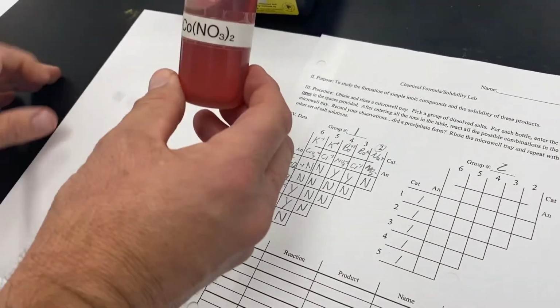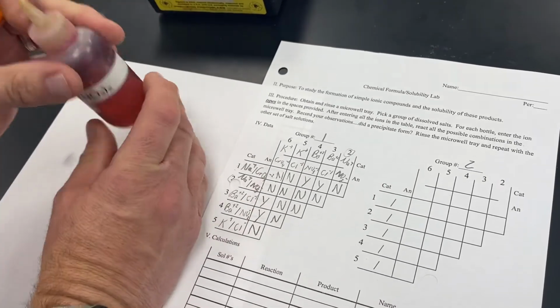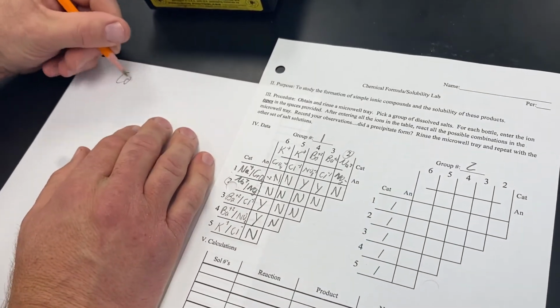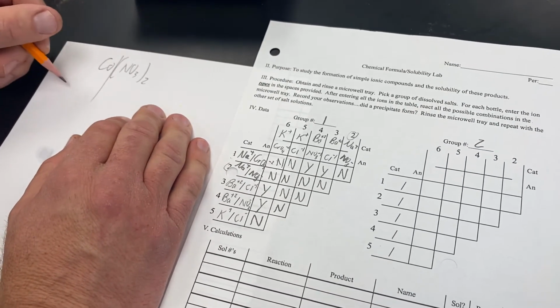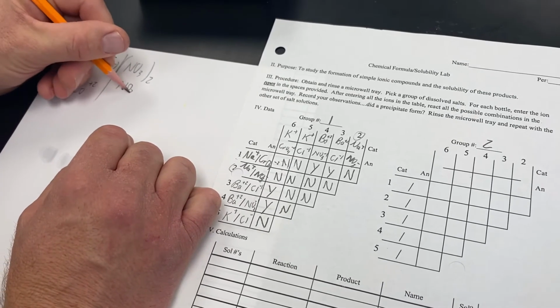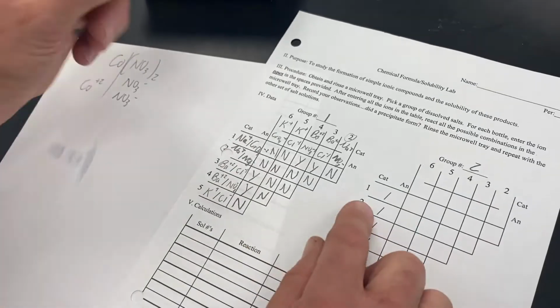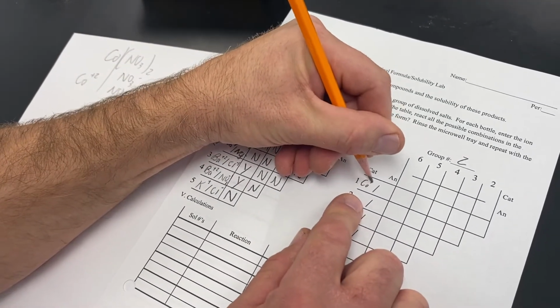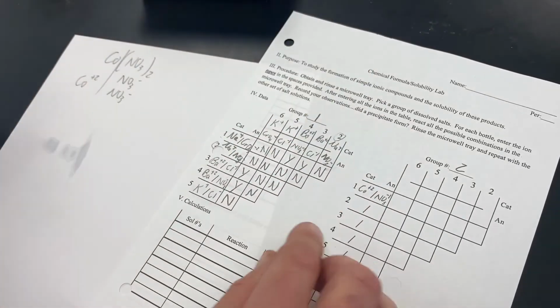So the first bottle that I'm going to grab is Co(NO3)2. So breaking this apart on paper, we have Co and (NO3)2. When this breaks up, we get 1 cobalt, which has a +2 charge, and then we end up with 2 nitrates, both of which are -1. So for bottle number 1, our positive ion is cobalt, and our negative ion is nitrate.